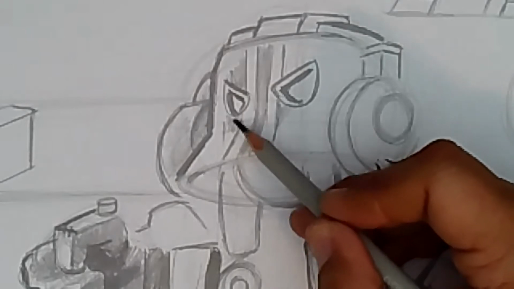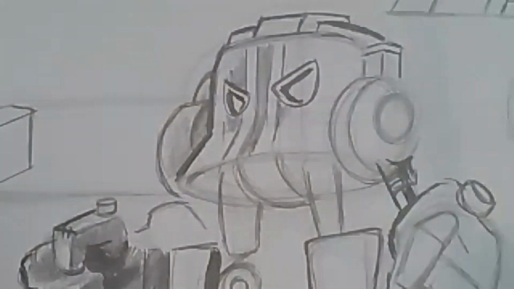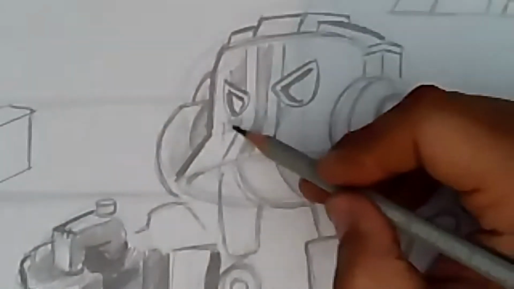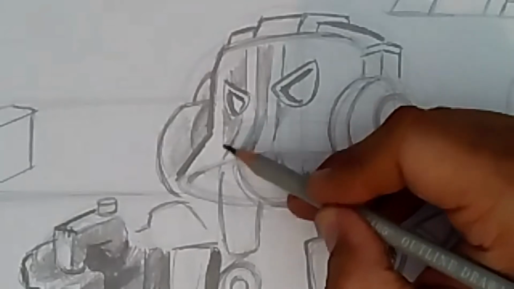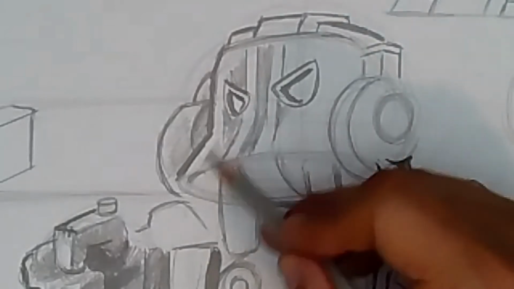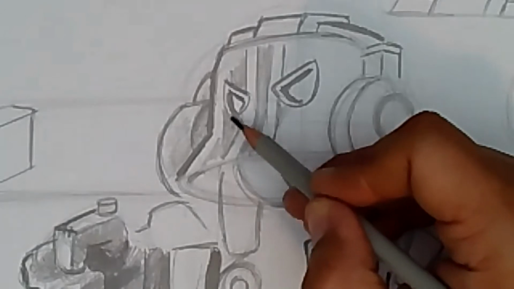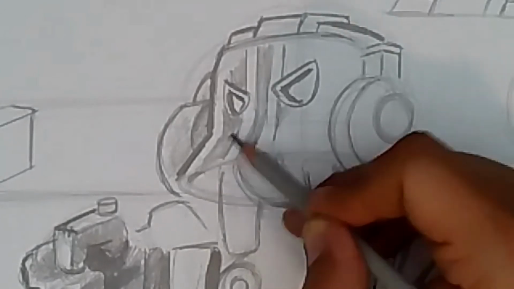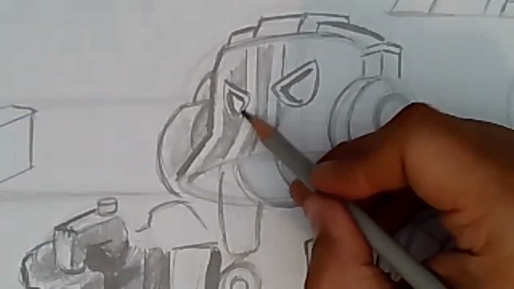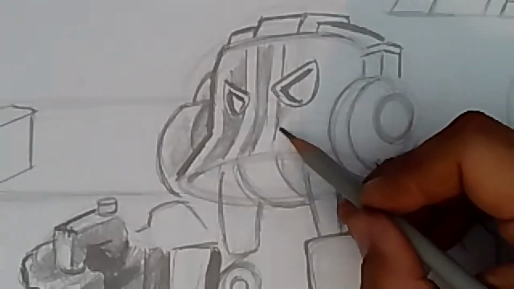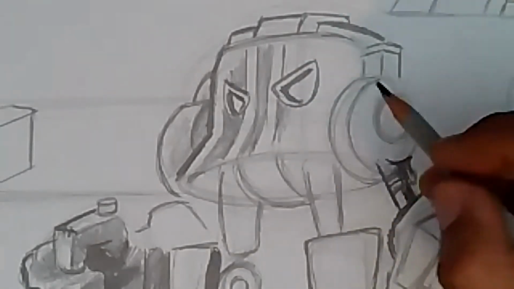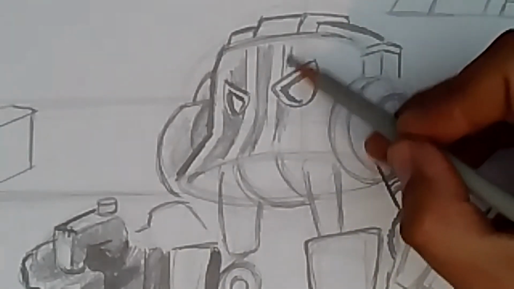Now what's happening here is there's light that's hitting this cylinder. And we need to definitely talk about that light bouncing on the side, on form. All this is shaded.